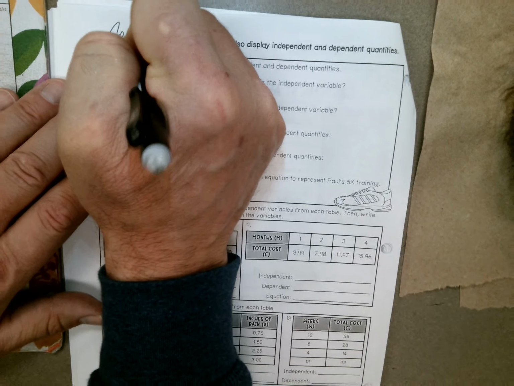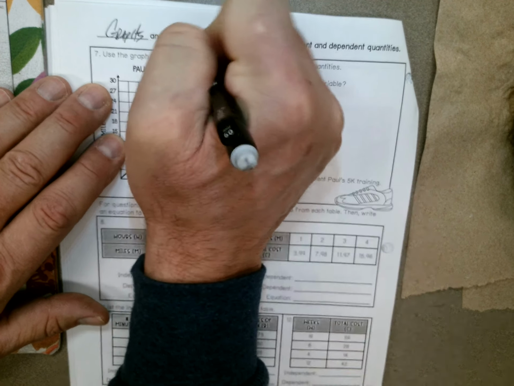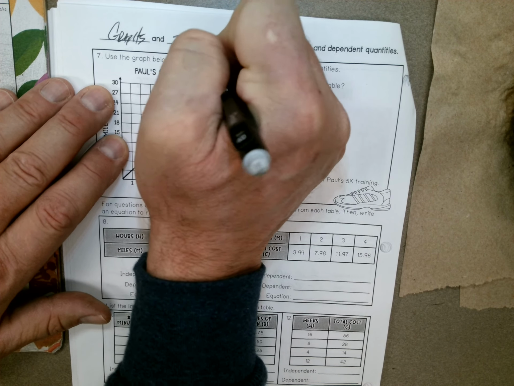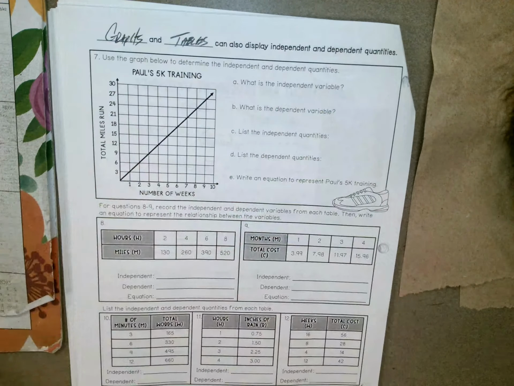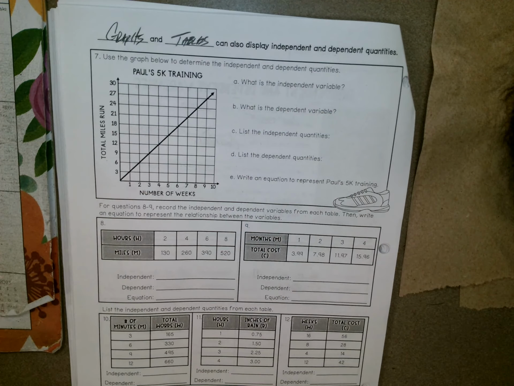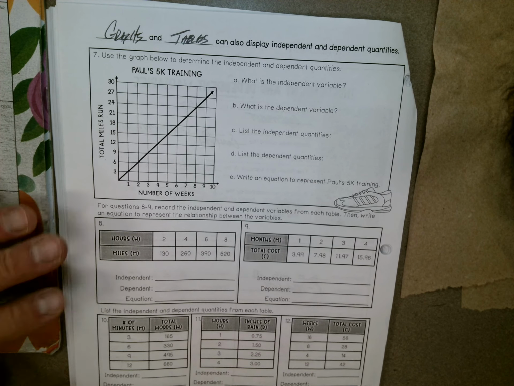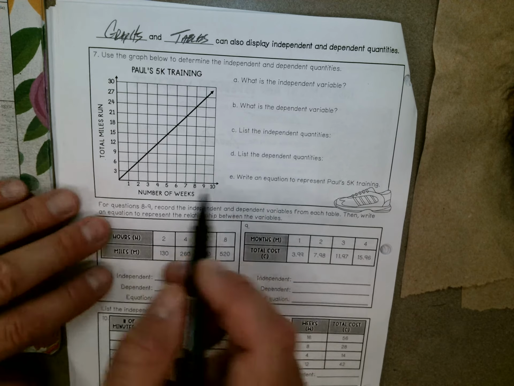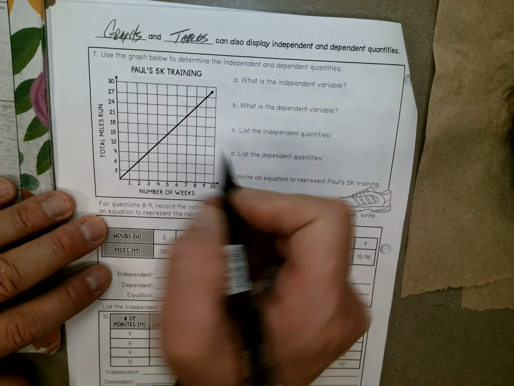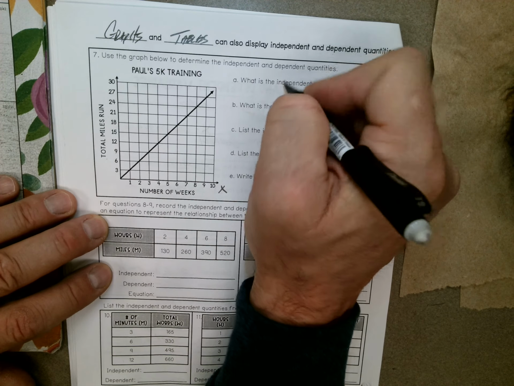Graphs and tables can also display independent and dependent quantities. Use the graph below to determine the independent quantities. Well, we know going across the bottom, the x coordinate is independent. So what is it?